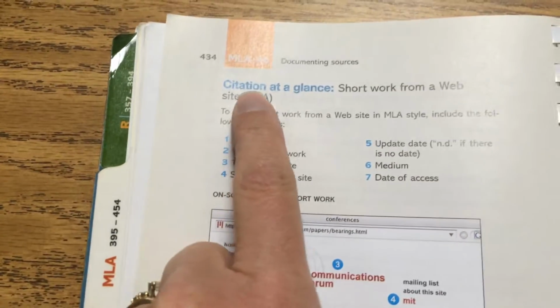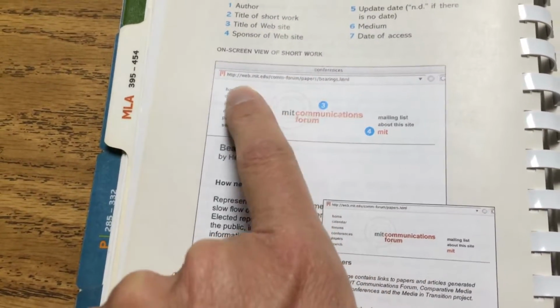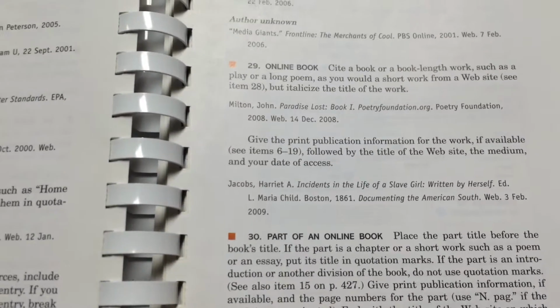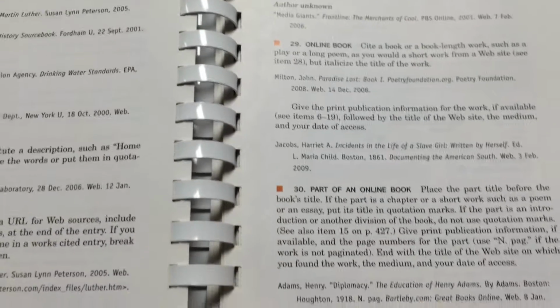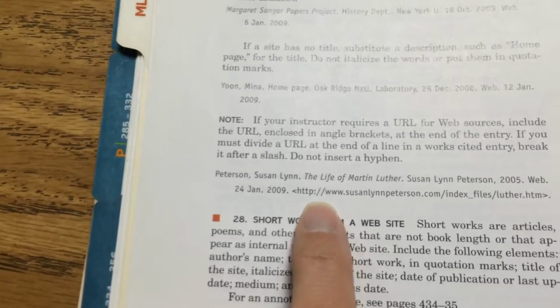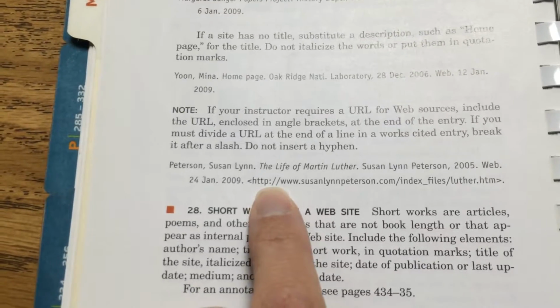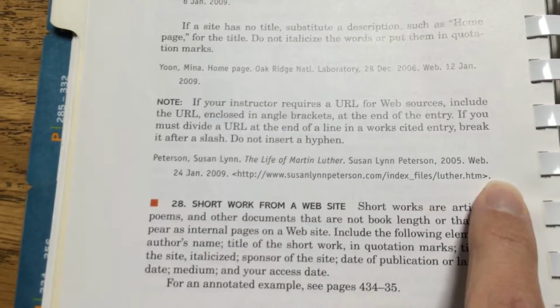Turning to this page, this is on 434, citation at a glance. This actually shows you where you can find on a website your different information. URLs are no longer required for MLA. You should always ask your teacher or professor if they require them. I do require them, so you'll notice that right here, this is how you would set it up.